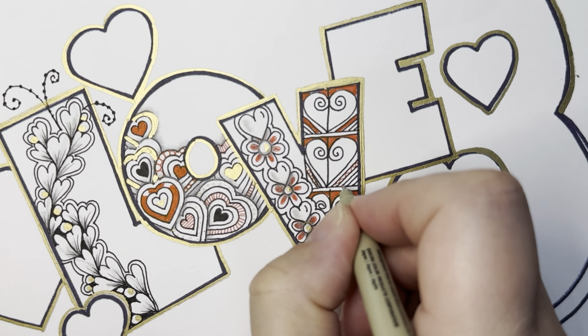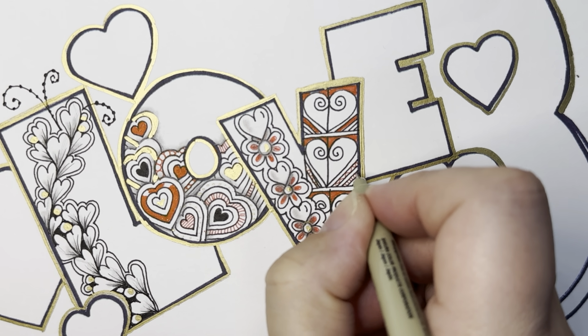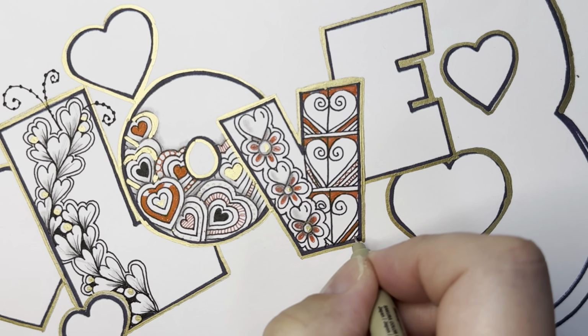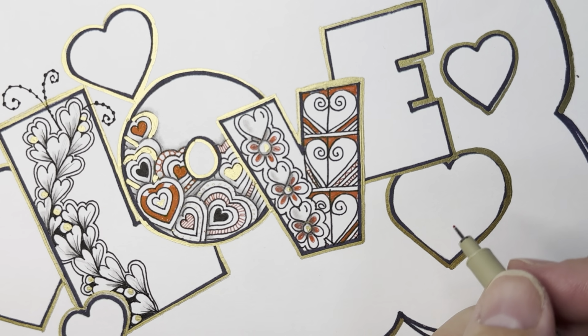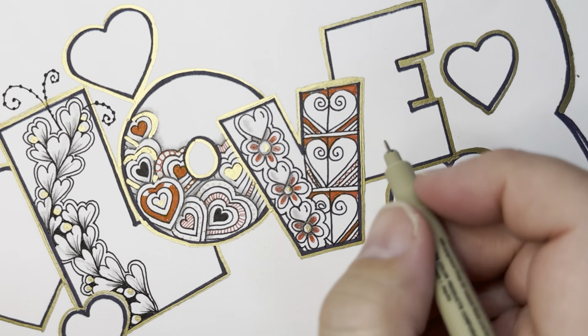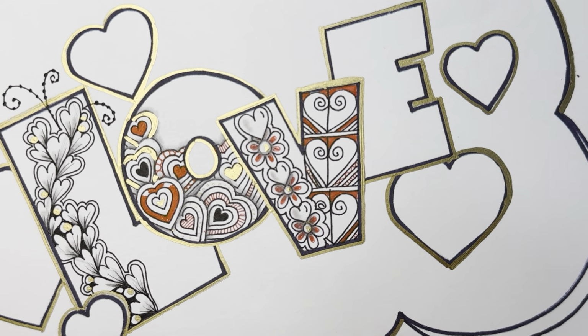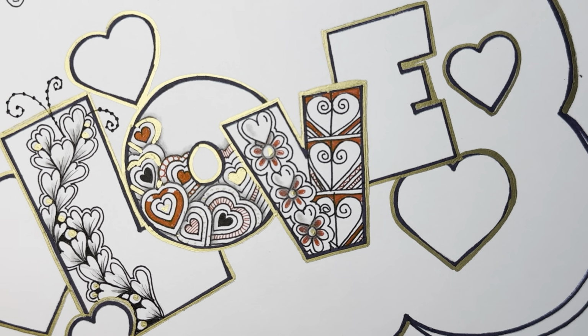You could even do some tiny little striping. So pretty.